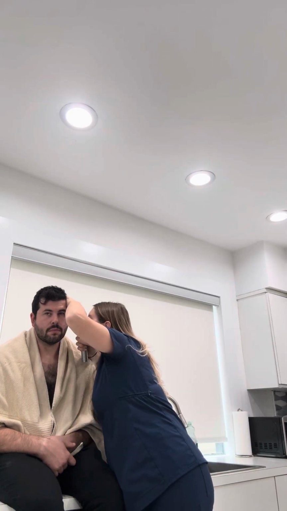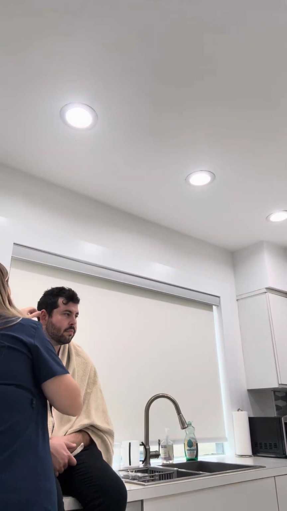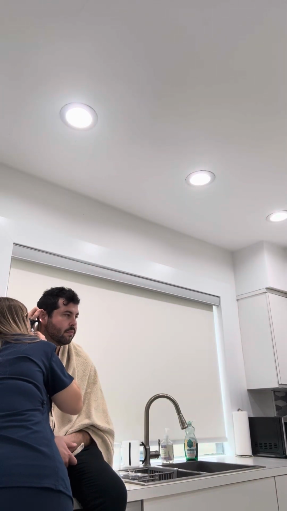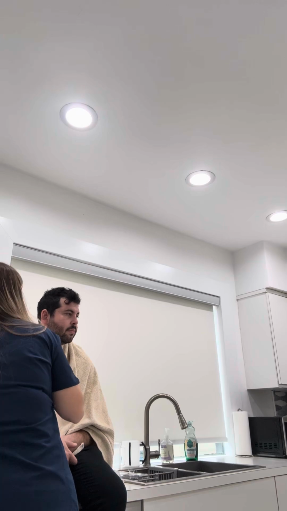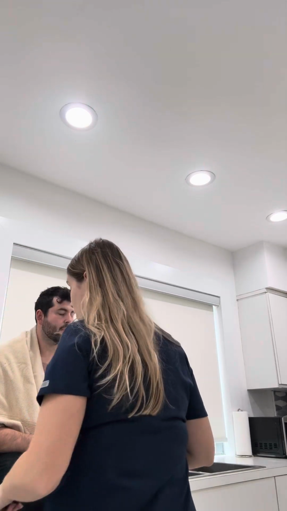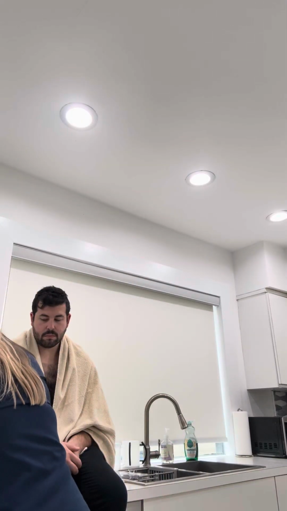Tympanic membrane is pearly gray in color. Malleus is observed. Now I'm going to be doing the same thing on the other ear, pulling your ear up and back. Okay, no abnormal findings. Cone of light is seen at 4 o'clock on the right ear. Now I'm going to be testing your hearing.